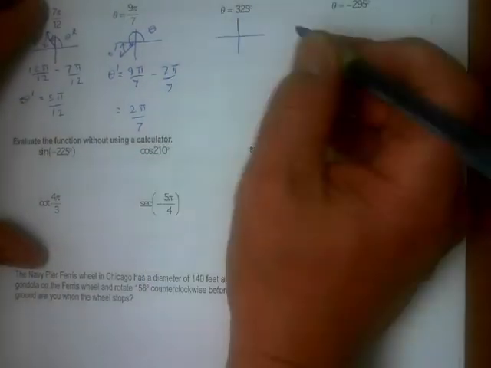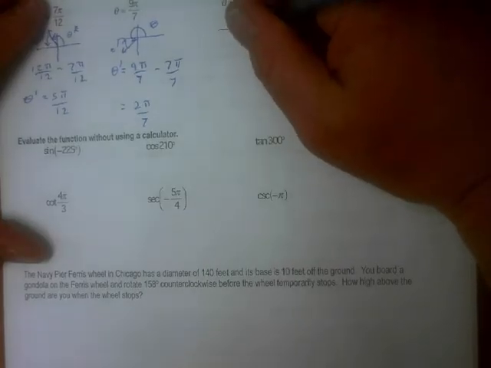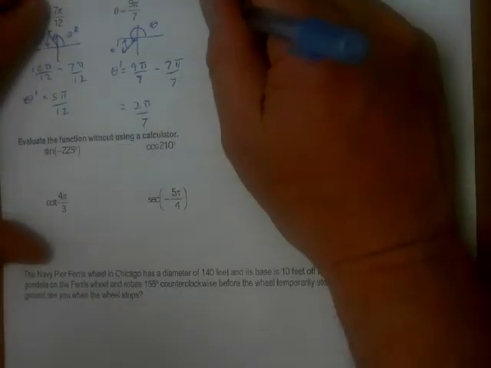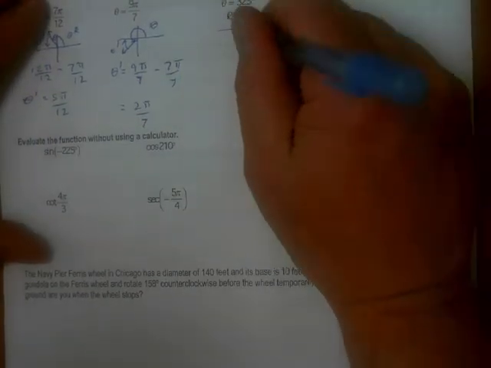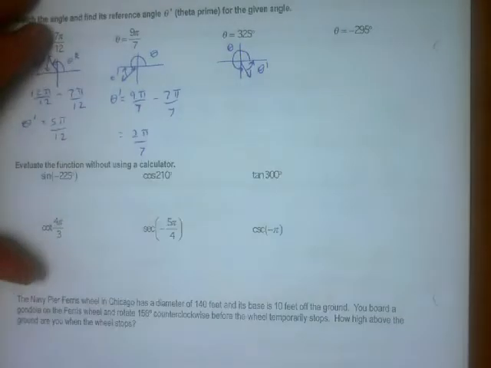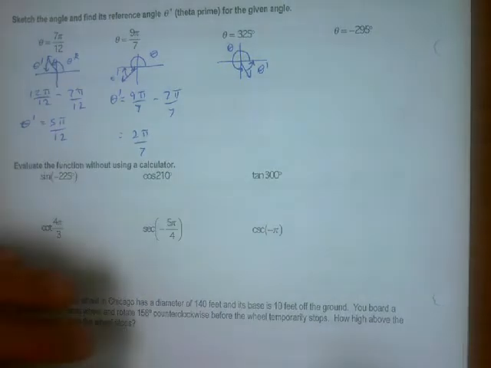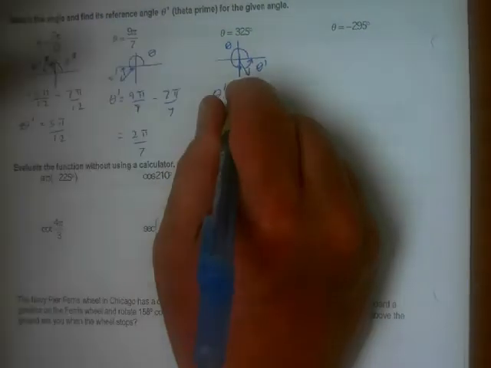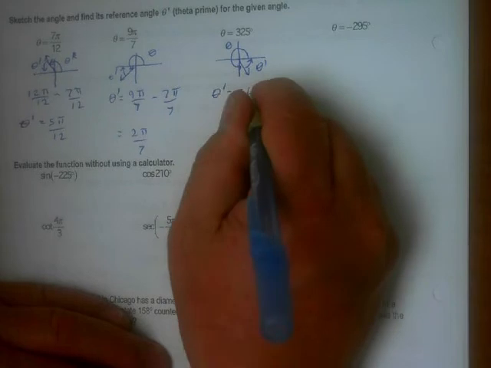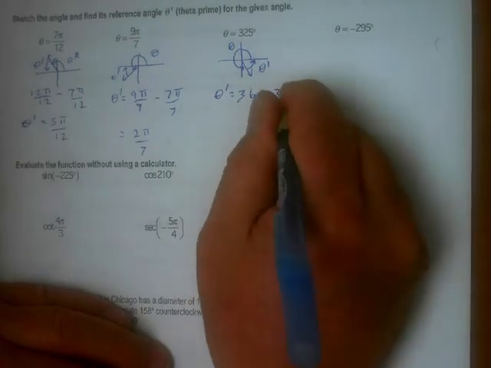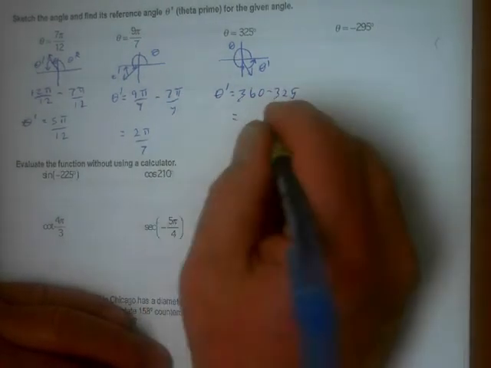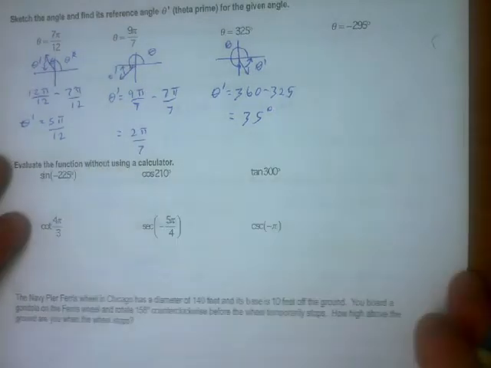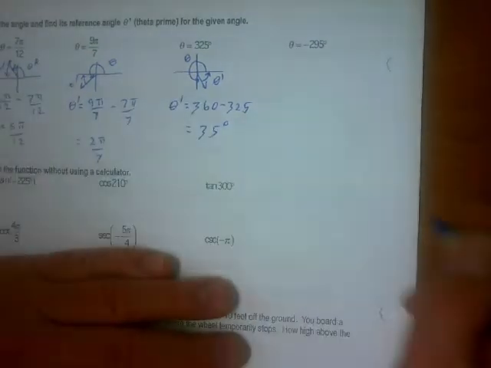Next one is actually in degrees. 325 degrees is in the fourth quadrant, somewhere over here. That's theta prime. Now notice we're always going to the nearest x-axis. Only x-axis. Theta prime equals 360 minus 325. So theta prime is 35 degrees.